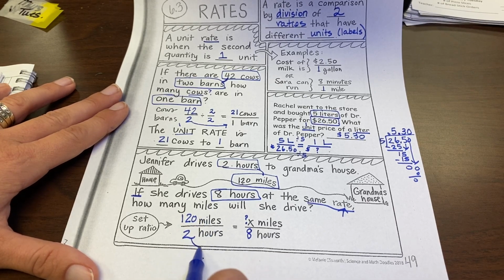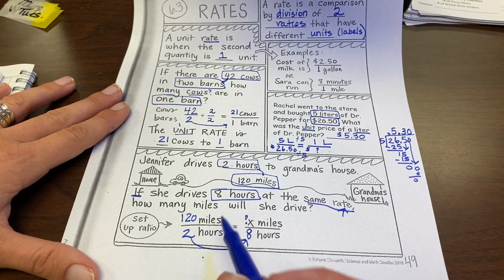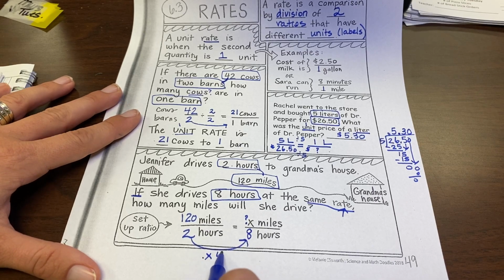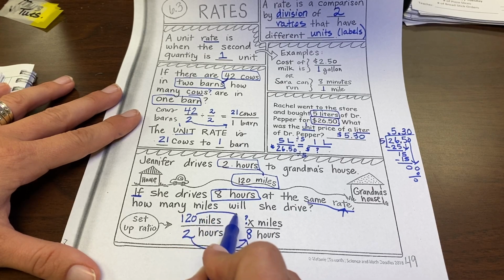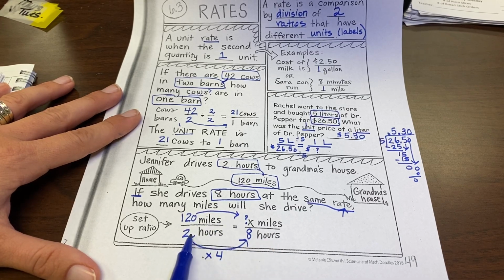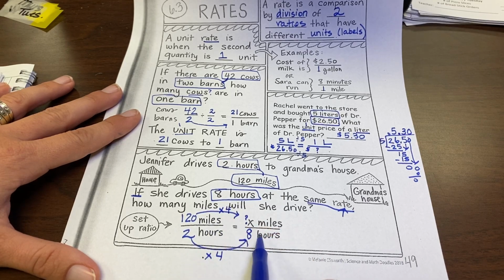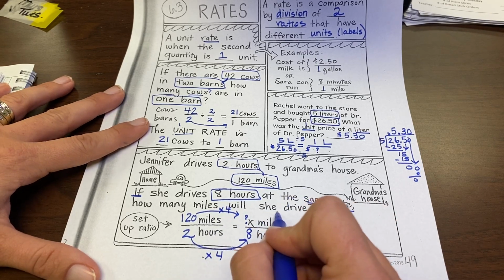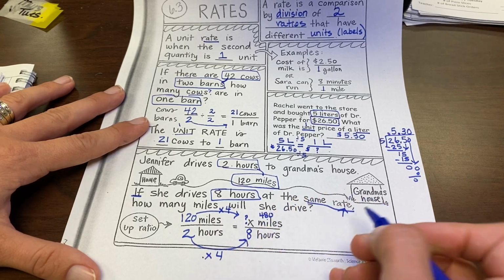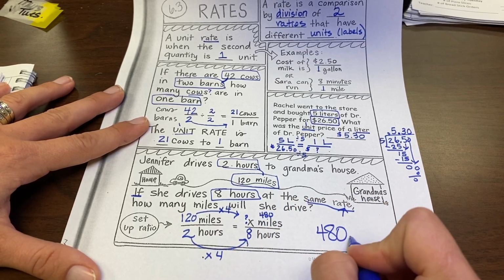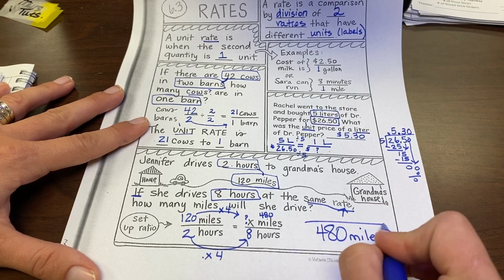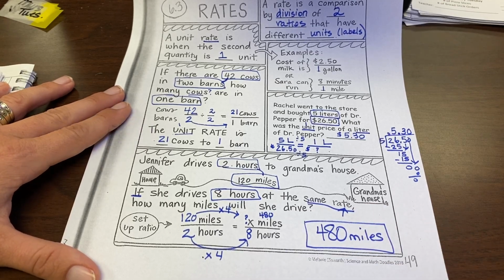But if I see an easy way, I'm going to take it because it's easier. How would I go from 2 to 8? Well, that's going to be times 4. So whatever I do here, because of this equal sign, I'm going to do here as well. So if I go from 2 to 8 with multiplying by 4, 120 times 4 will get my answer, which is going to be 480. So 480 miles will be my answer.